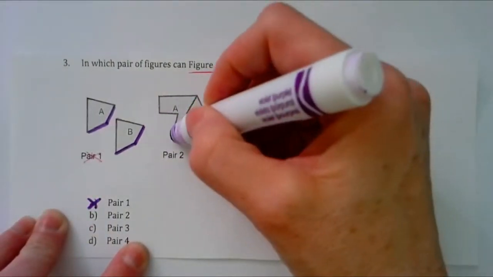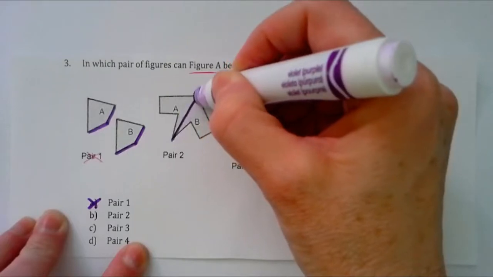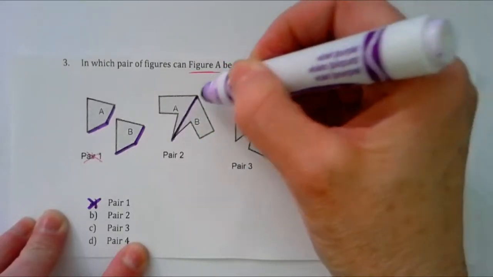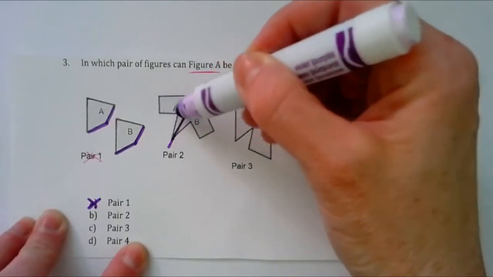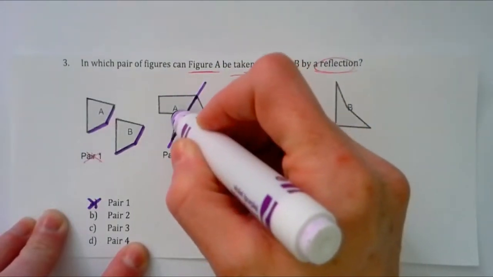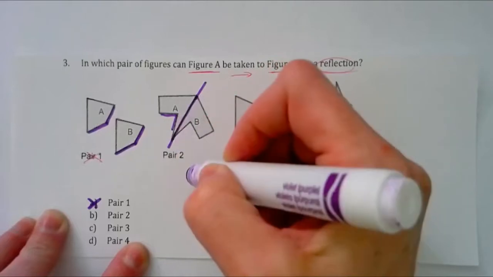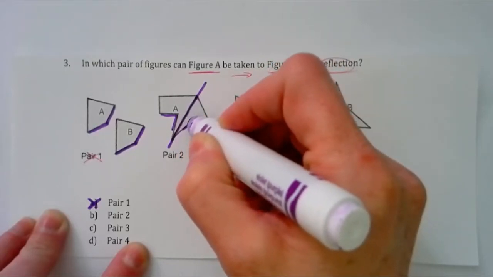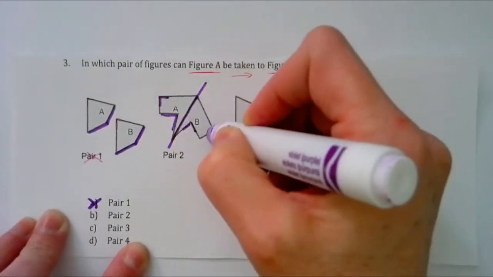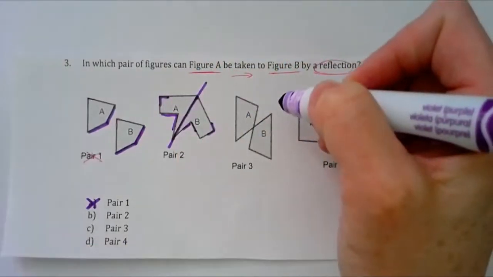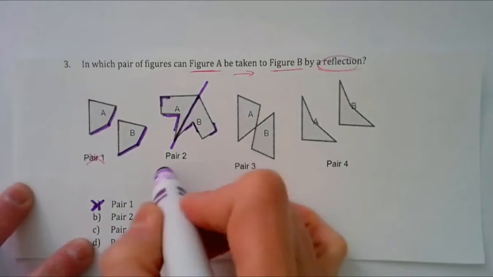If we look at pair two, sharing a line like this is actually pretty telltale too. If you can imagine, see how this corner is on the left and this is to the right. This piece is to the left, this piece is to the right. That's a telltale sign that this would be a reflection.